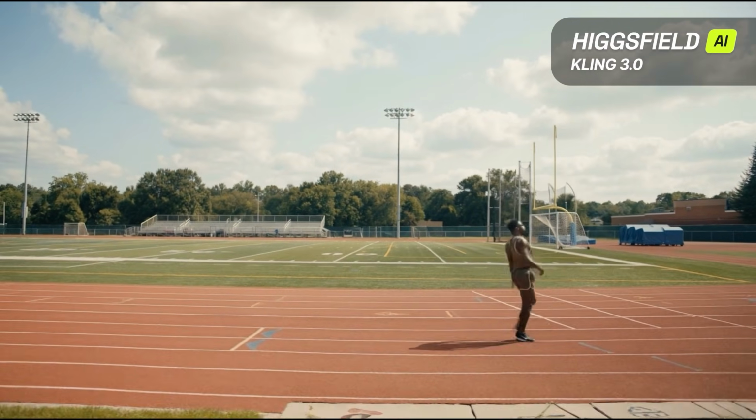And then there is audio. Kling 3.0 generates video with or without sound. But here is what's wild. When you do enable the audio, you get ultra realistic sound effects based on what is happening in your scene. For example, if someone is walking on the ground, you will hear exact footstep sound effects at the right moment. This level of detail brings a lot of realism into the videos that you generate.